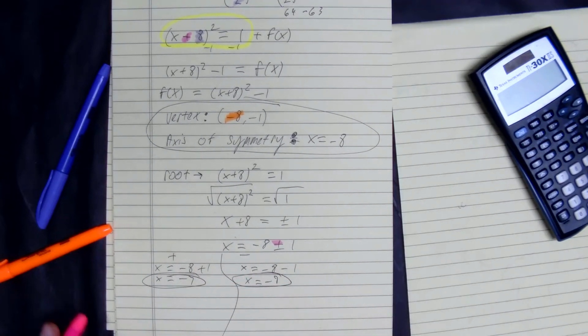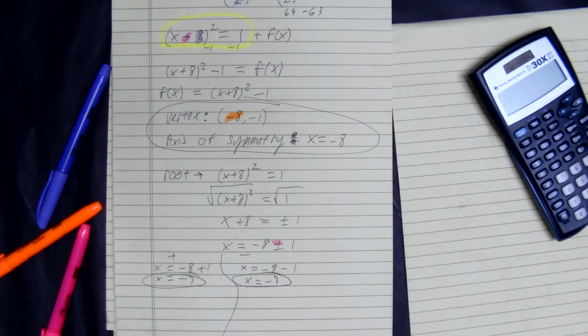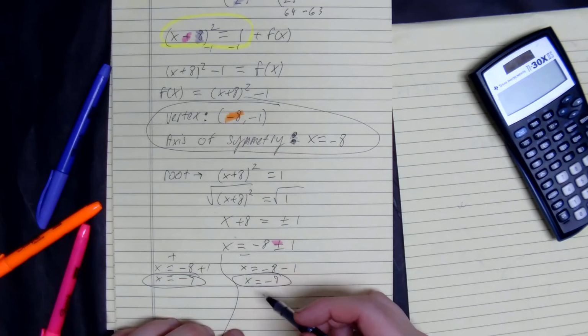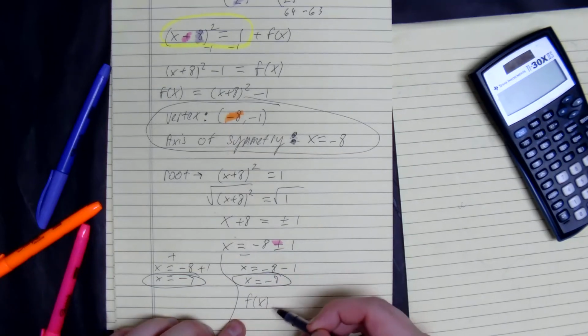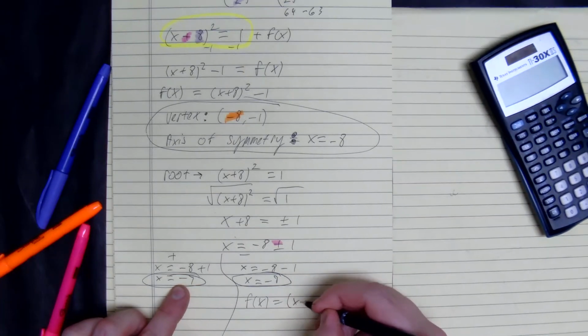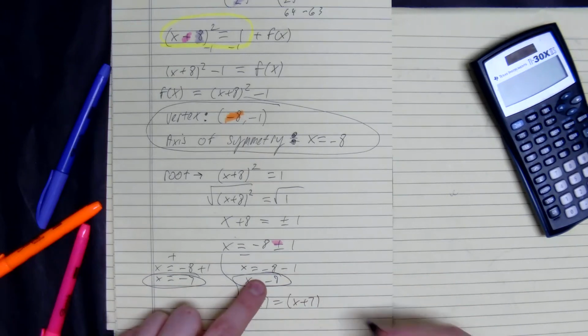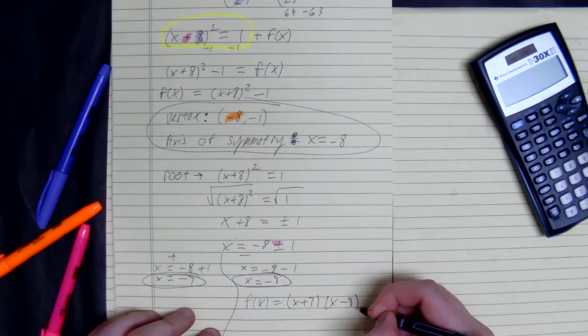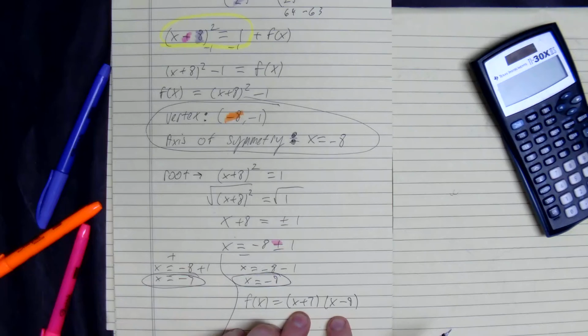So we want to put this into root form. An easy way to identify the roots, like what we were doing before with factoring, would be in this form. f of x is equal to, and we're just going to use the opposite sign. So if that's a negative, it's going to become x plus 7, and then again, x minus 9. Because if we were to solve it, we would get negative 7 and 9 to use the product property. All right, and that's what number 22 is asking for.